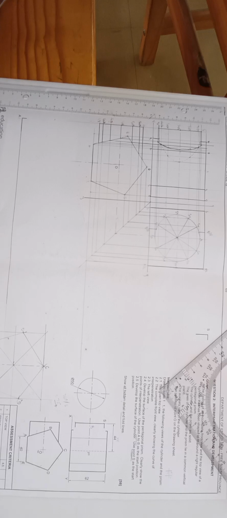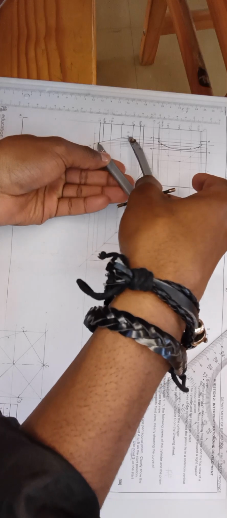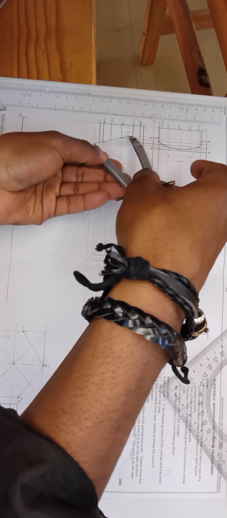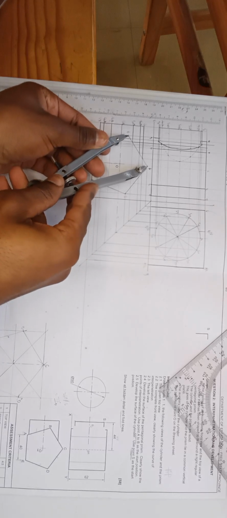Okay, and then from A to B, since this side length is 40, I will need to take that 40, and as you can see they are all equal.